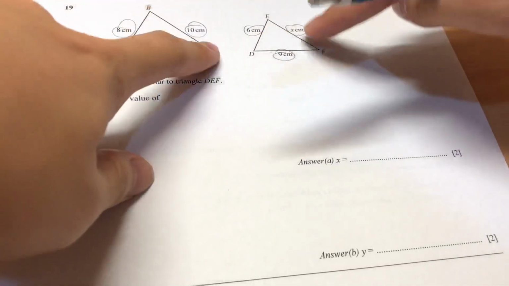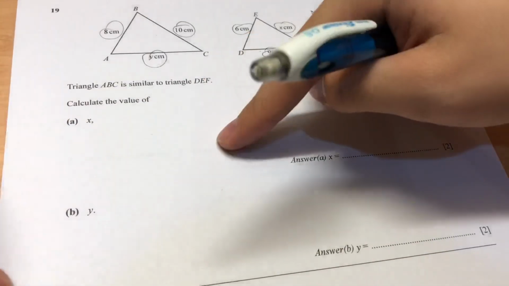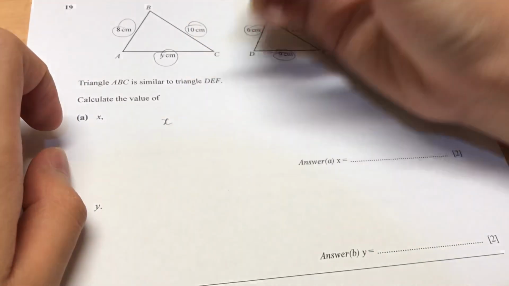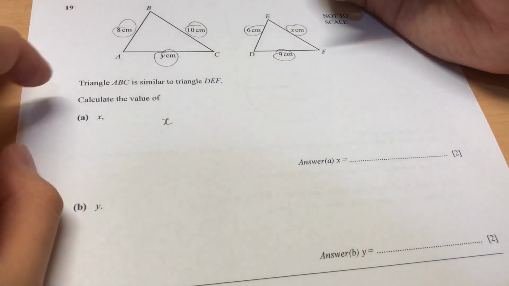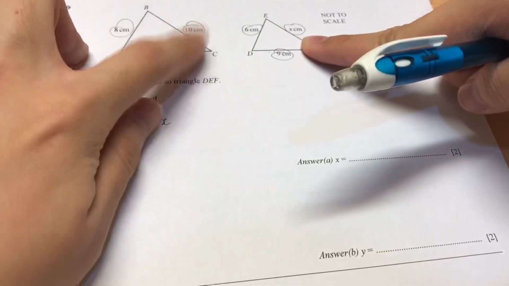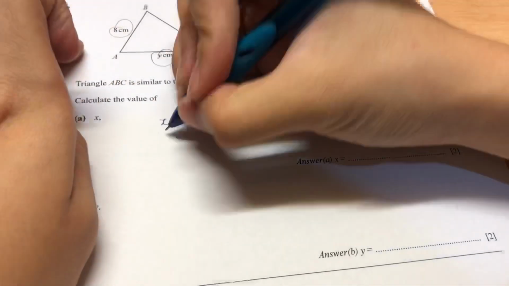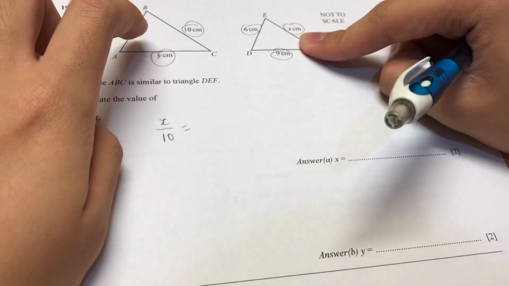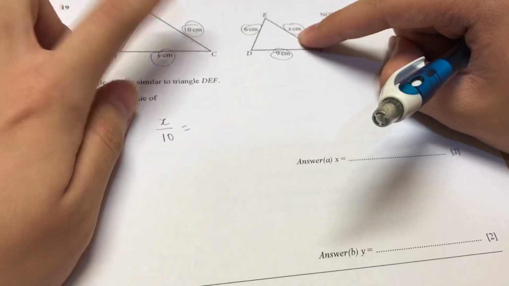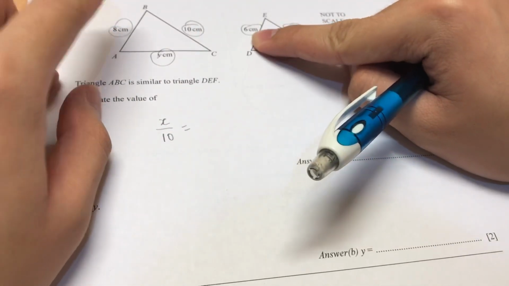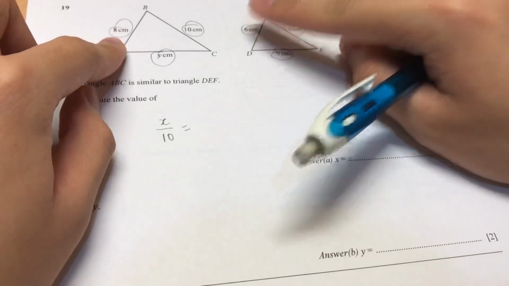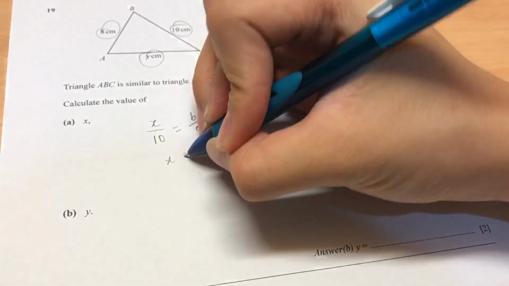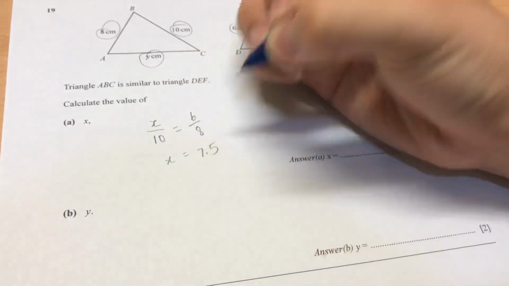So we compare case by case. For this part A, we're going to find x. X is your subject, in centimeters, so no worries about the unit. X divided by 10, because they are similar, is equal to, because in this case we are making this my subject, this divided by this is equal to 6 divided by 8. We have constructed this equation. So this part will give us 7.5.